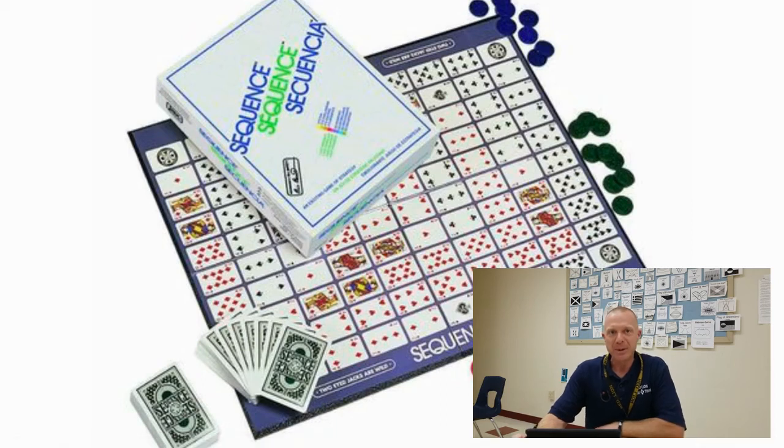My wife and I enjoy playing the board game Sequence. Why? Well, because it's pretty mindless. You just draw a card, put a chip on the board, and you try to get 5 chips in a row. You basically try to build a sequence.